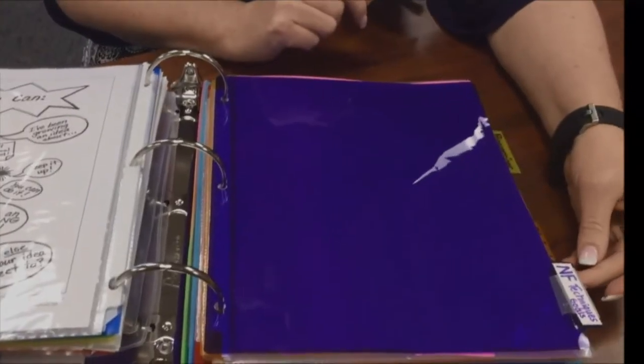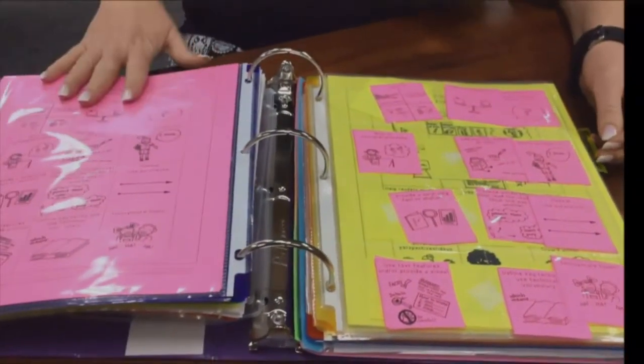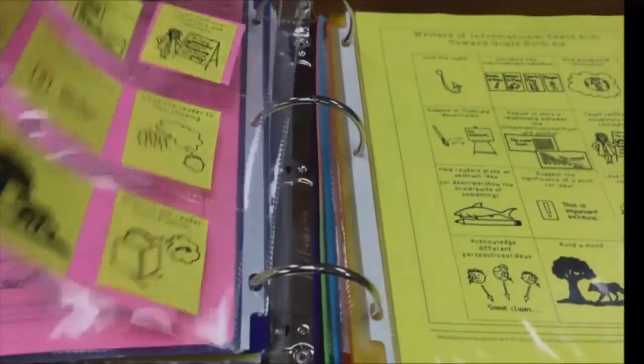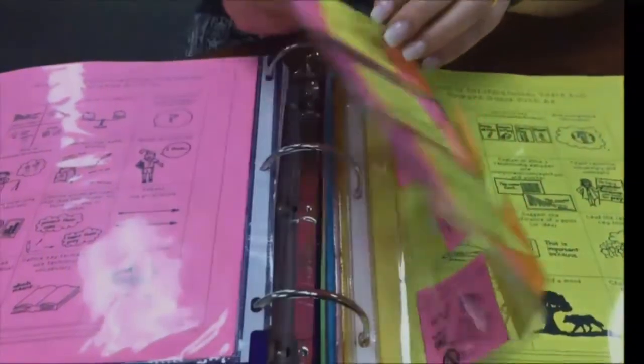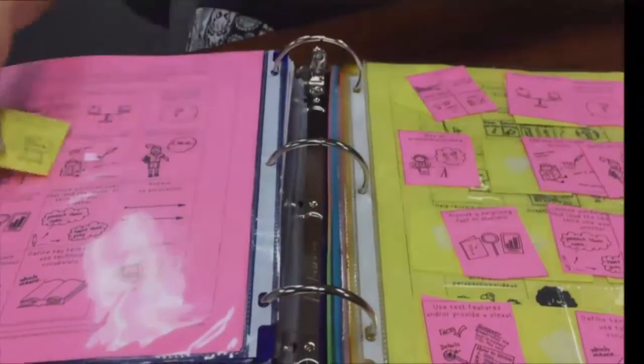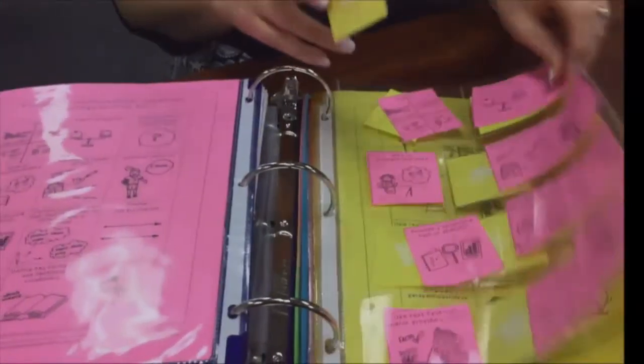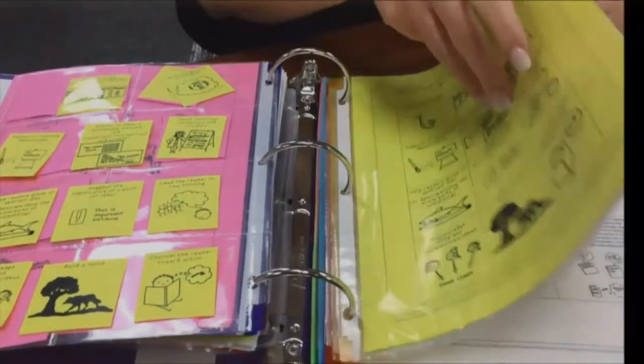This is nonfiction techniques and goals, and this has been really helpful lately. These I put on colored paper, the techniques in one color, goals in the other color. We cut them up, and so if a kid loses one, I can pull it out, but I can also use it as a way to help me talk about it and use it to glue on here.